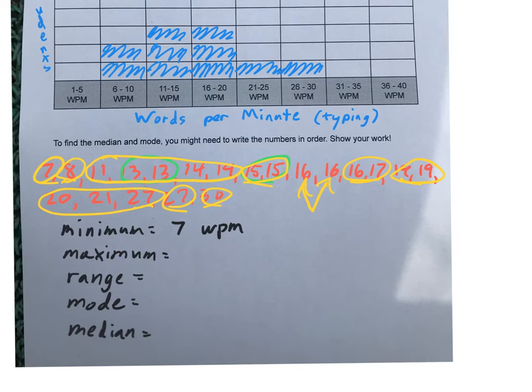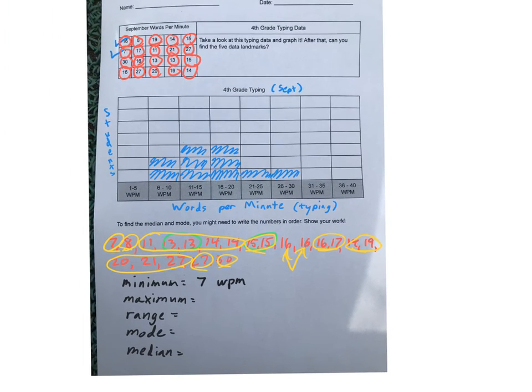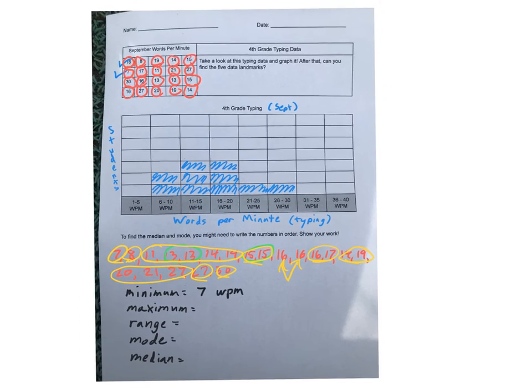So that is it for this. And what we can do later is we can look at 4B's typing data, or we could look at how we've changed. Like we can do a typing test later and see how the September data compares to the October data or something like that. But this is kind of like real data from our class.